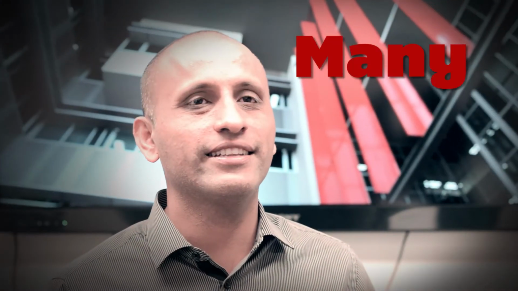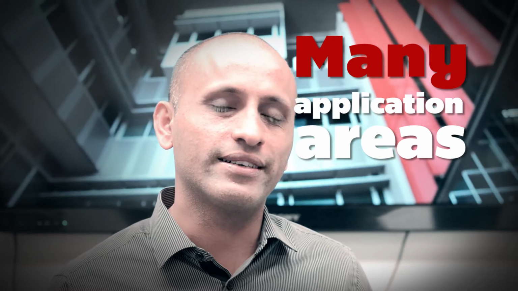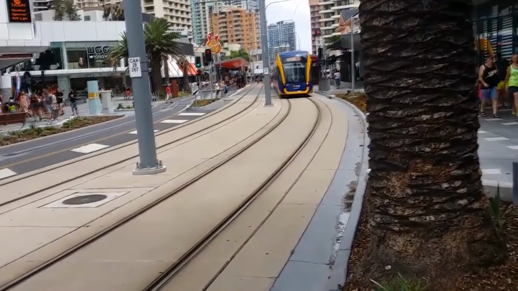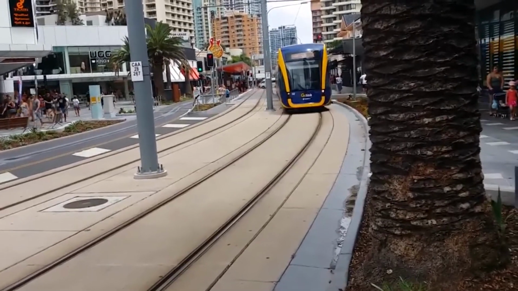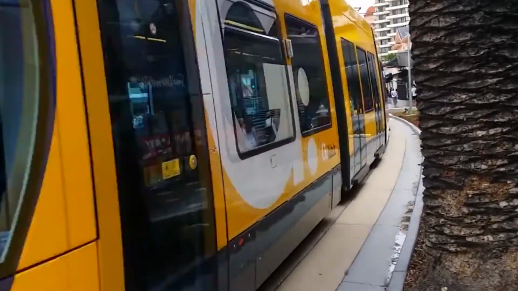As I mentioned, there are many application areas. Even if you take the example of transport infrastructure, we can work with TransLink and some other transport related industries to see whether their networks are risk free. So this is one example. Then there are some other industries.